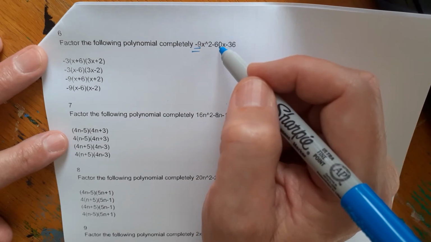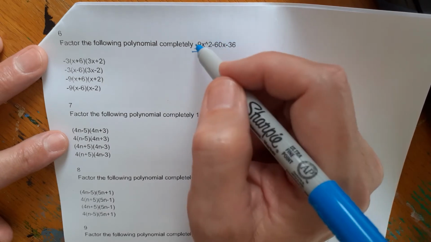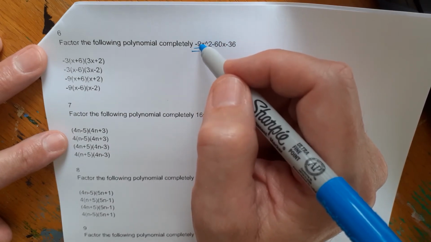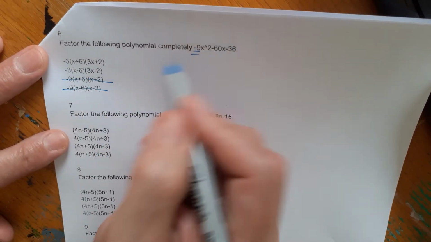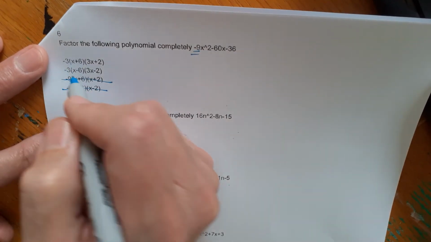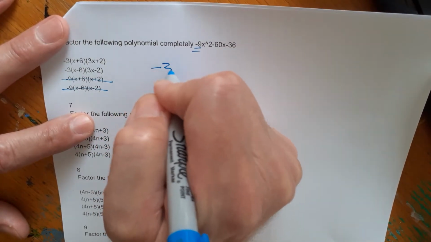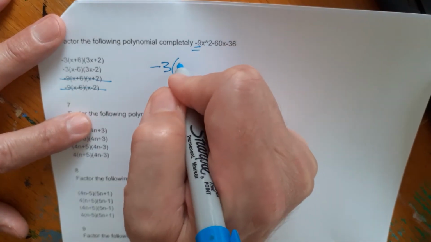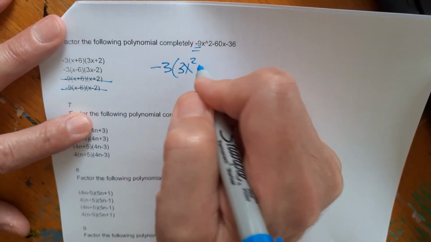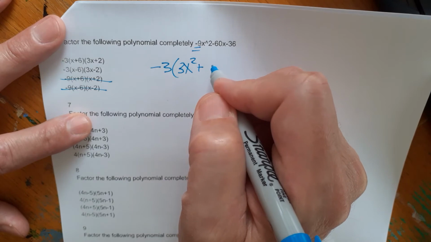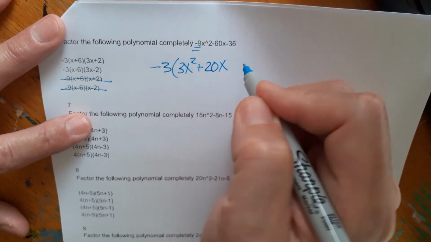Does 60 divided by 9 work? No. 36 does, but that's not good enough. I need it all. So how about 3? So I do see some of the answers. I'm going to cheat a little. I'm going to get rid of the 9s because they don't divide through evenly. And I'm going to say let's divide through or factor out a negative 3. So negative 3 factored out gives us a 3x squared. Negative 60x divided by negative 3 is a positive 20x.